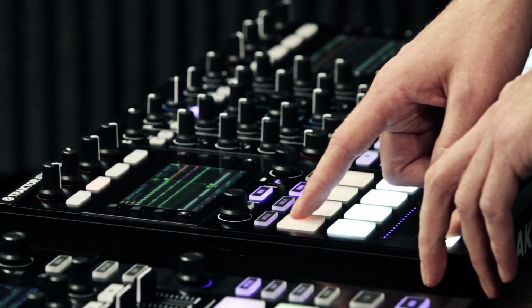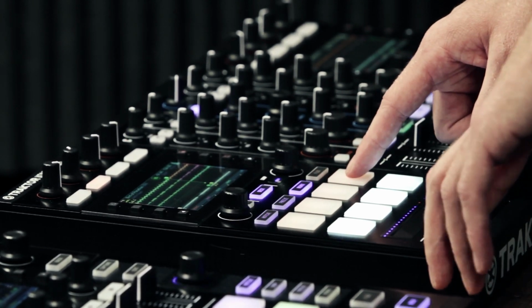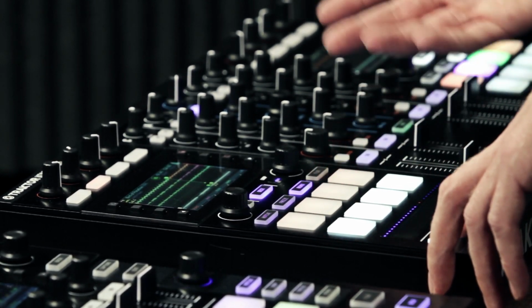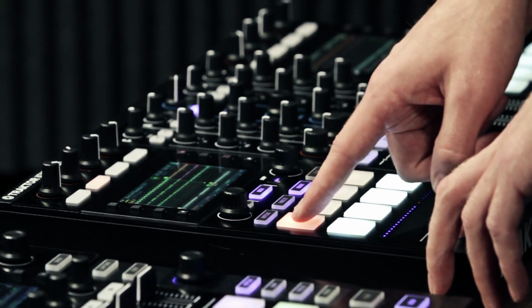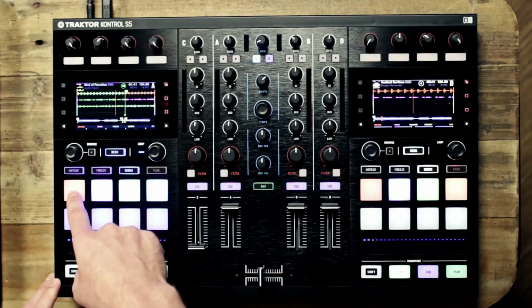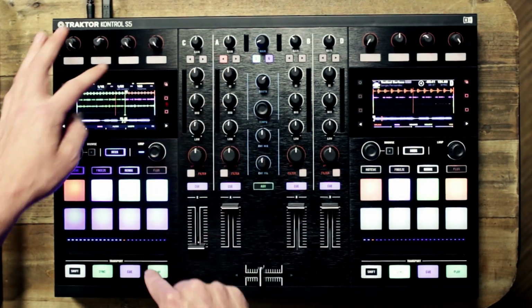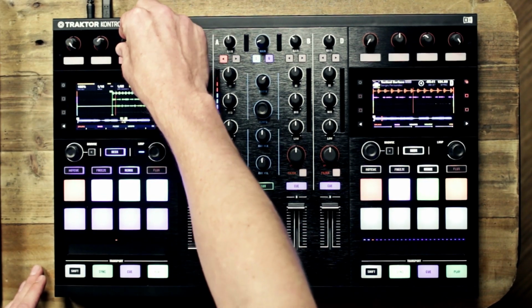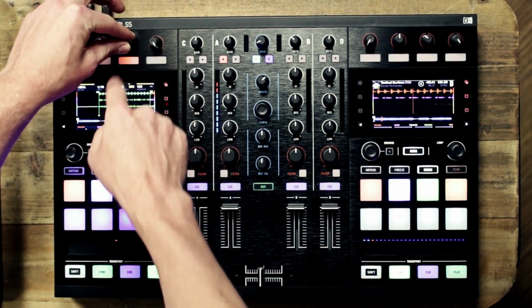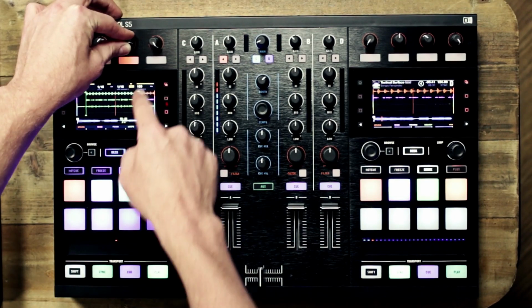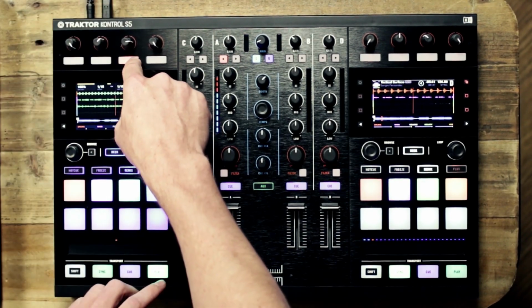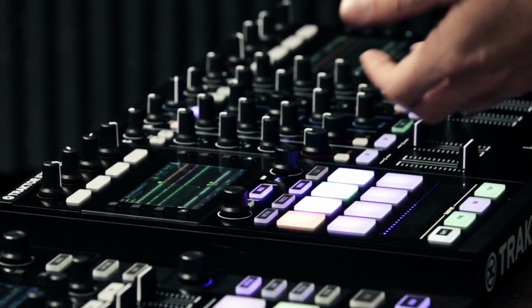I don't have control over the effect send like I did on the S8, but I can still choose which stem gets the effect. By holding Shift, the orange row of pads here dictates which stem gets the effect. So if I have just the first one illuminated here, if I apply the beat masher to this, it's only adding that effect just to the drum stem that I had selected.